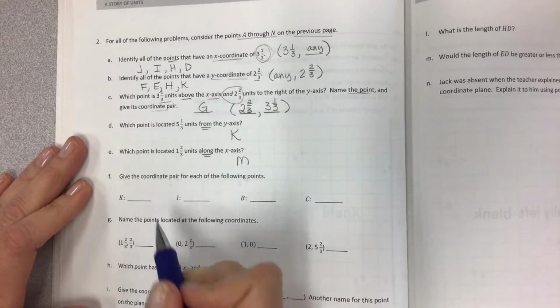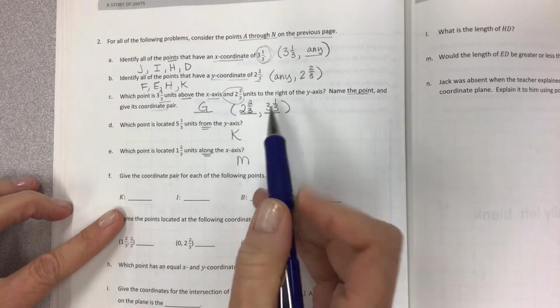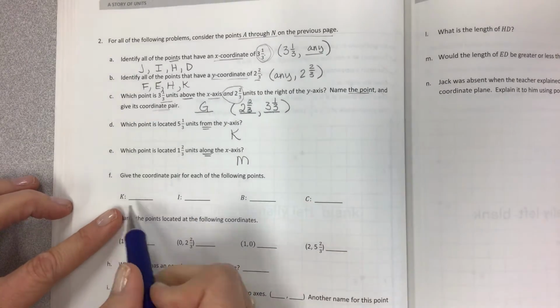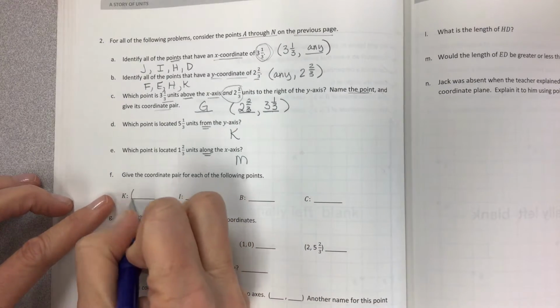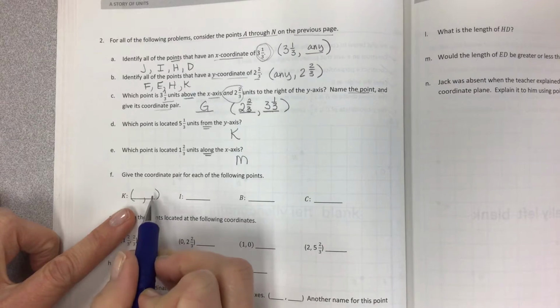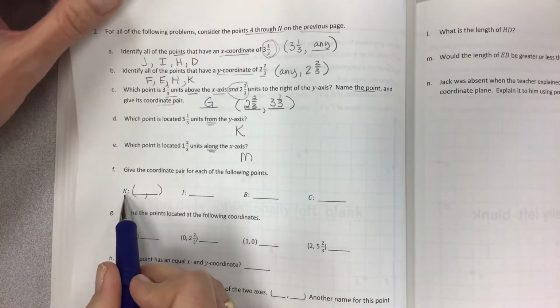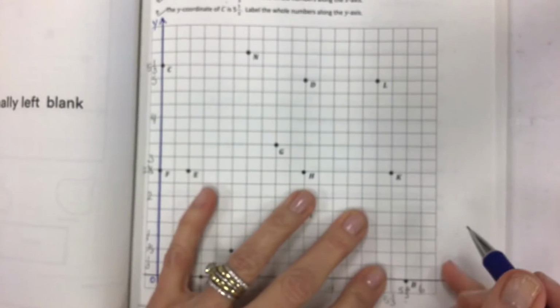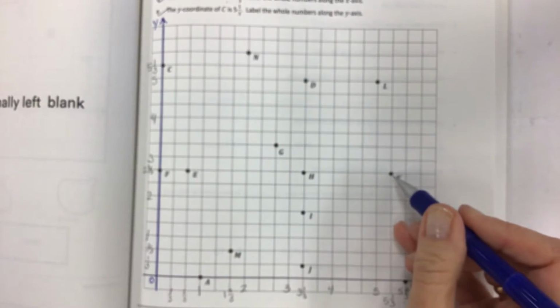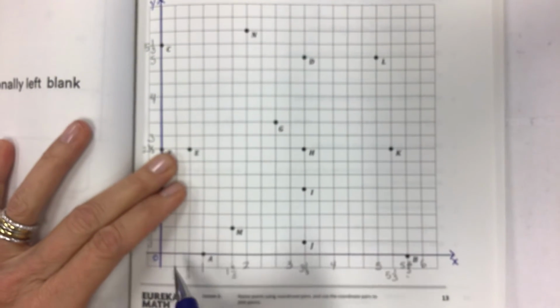Okay, now this part, I'm not going to put this in for you, so you're expected to understand these will go on the line because we're giving the coordinate pair. So you just have to put the parenthesis and then a comma and a parenthesis, and that's how you're going to write your coordinate pairs. Let's go find point K. K, where's K? There's K. So K is out here, and what you want to always do is use your X.